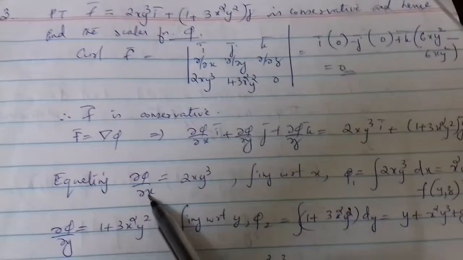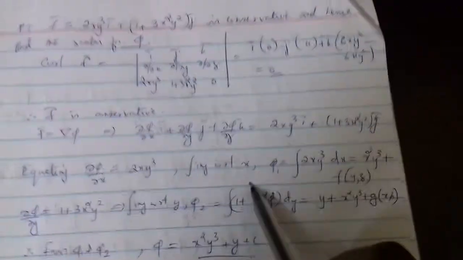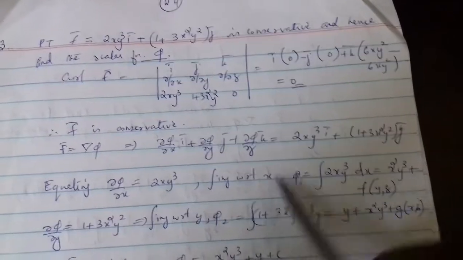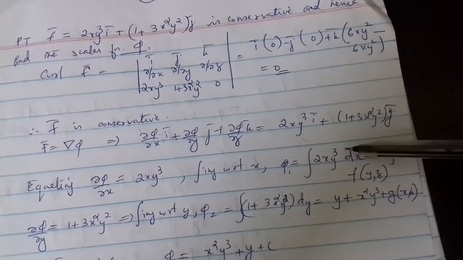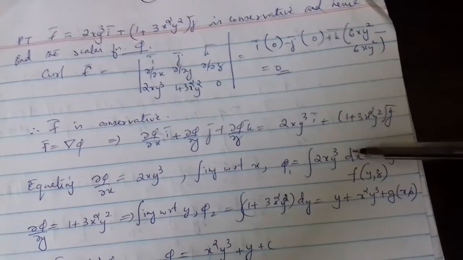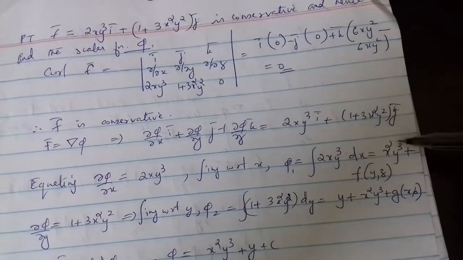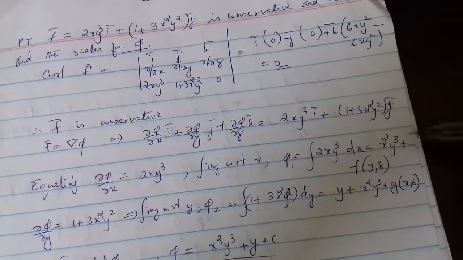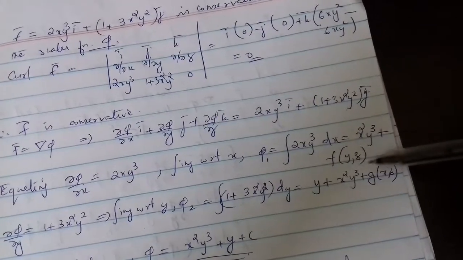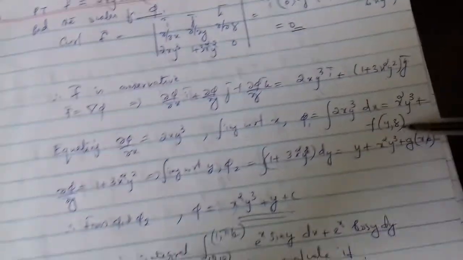So if dou phi by dou x is 2xy cube, integrate this function with respect to x. We have to integrate partially with respect to x, and y and the rest we can take as constants. So the integral of 2x is x square, giving x square y cube, plus a constant of integration. Here the function is of the other two variables, y and z.